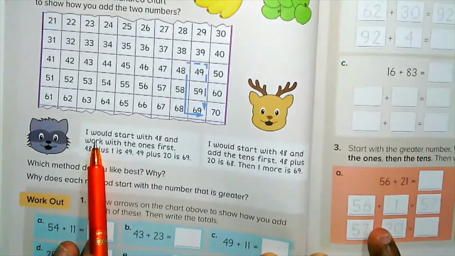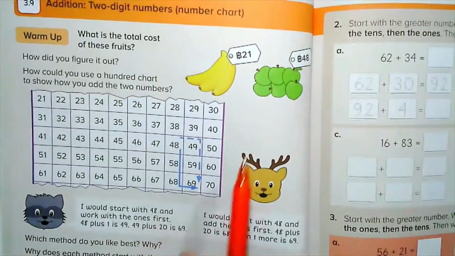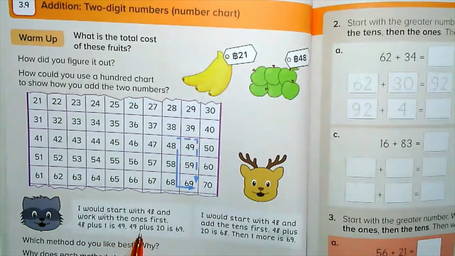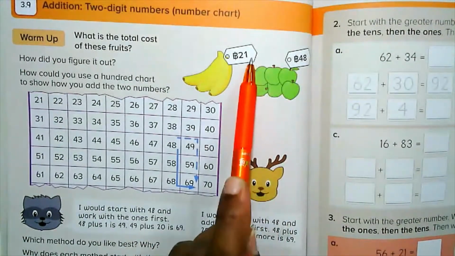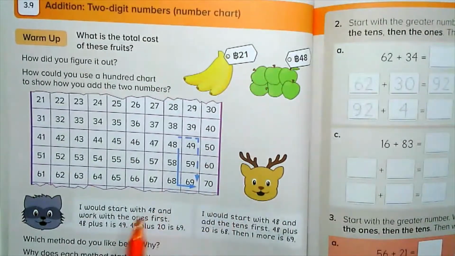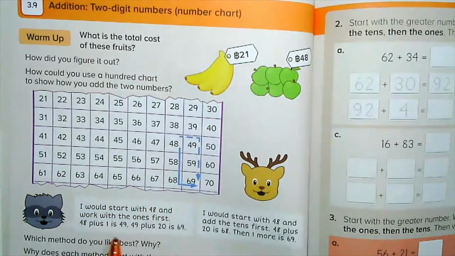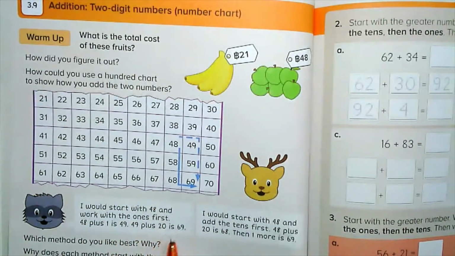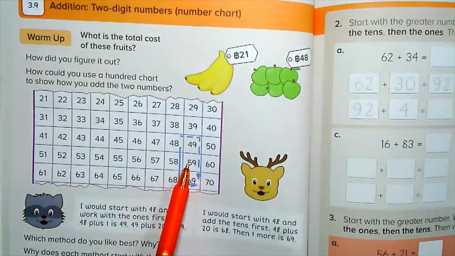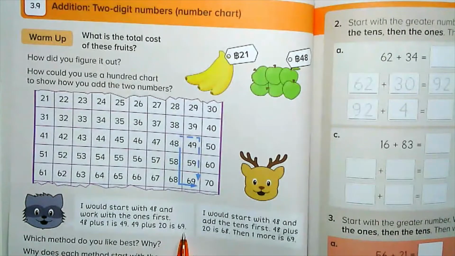The first guy said, I will start with 48. Start with the greater number, 48, and work with the ones first. That is the ones, 1. So from 48 to 49, that is 1. So 48 plus 1 is 49. Then 49 plus 20 is 69. That is how I got the total.